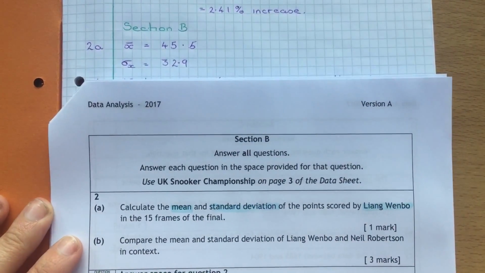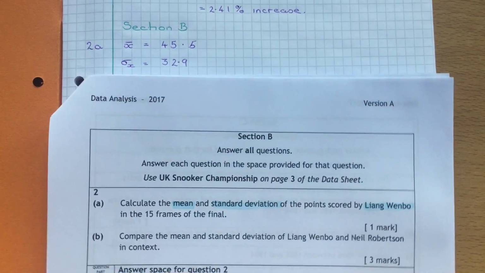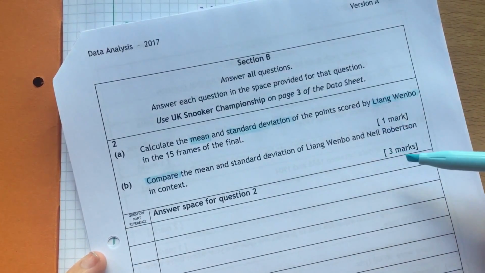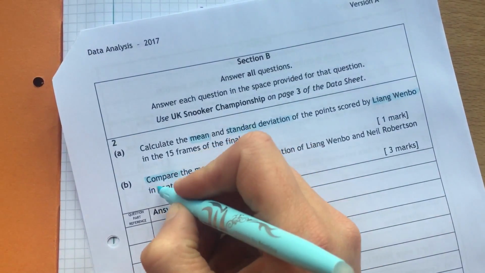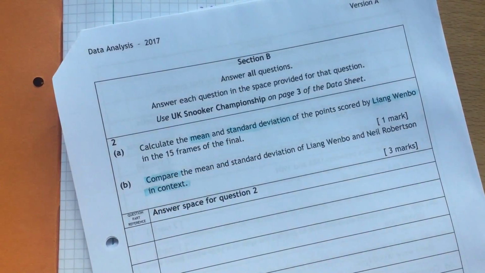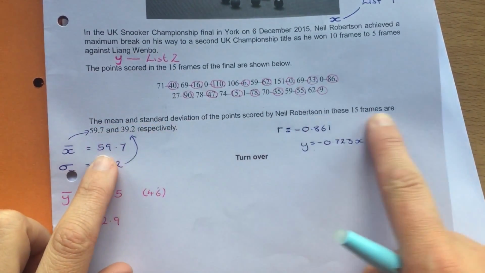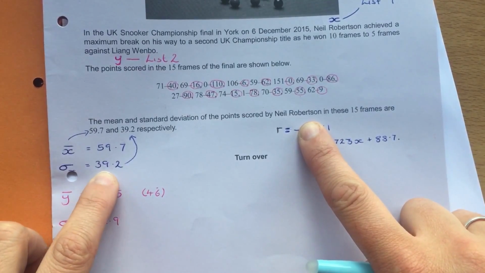You should hopefully get a mean of 45.5 and a standard deviation of 32.9. And then we are asked to compare. So compare the values that we've just got and the values from Neil that we can find in our datasheet. And we are asked to do that in context. So we know that the mean and the standard deviation is 59.7 and 39.2.